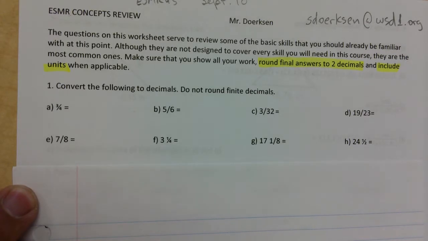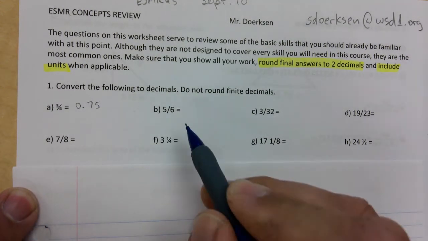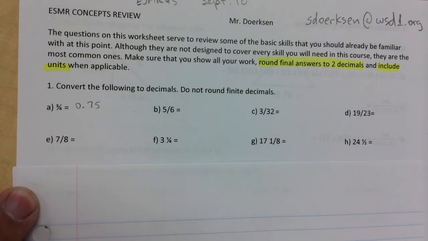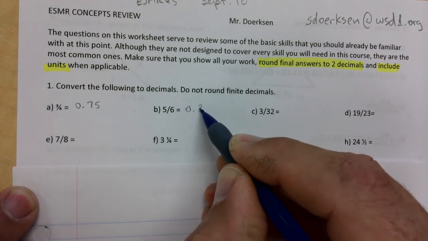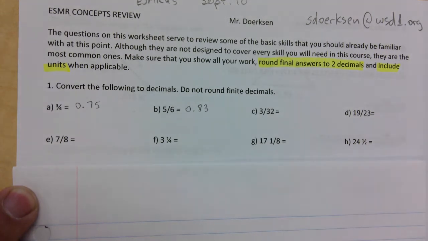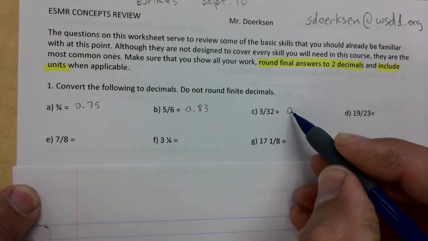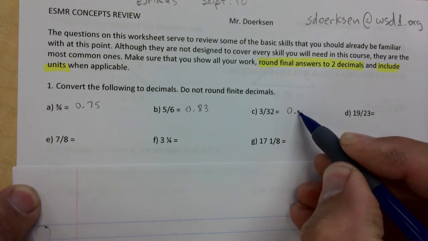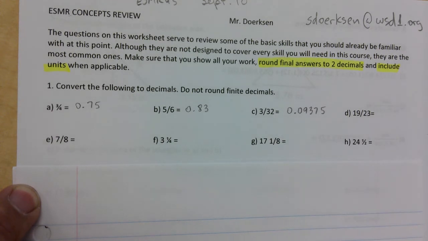Okay, so 3/4, that should have been easy to do. And this one is 0.83 and it keeps going, right? So we just round to 0.83, right? 3 divided by 32, that's 0. And this is finite. So I'm going to write all of it down because it does end, okay?